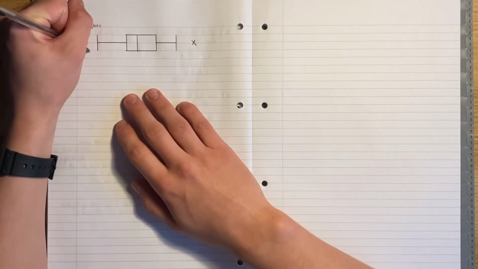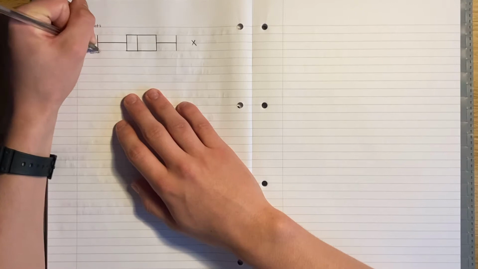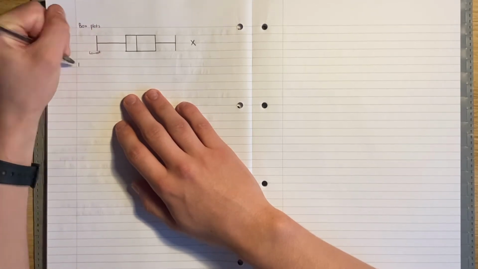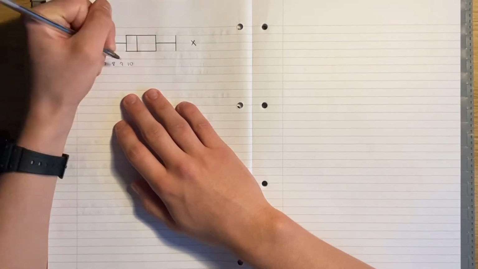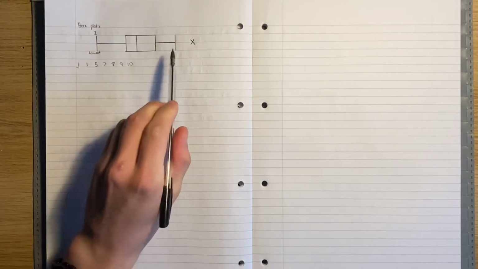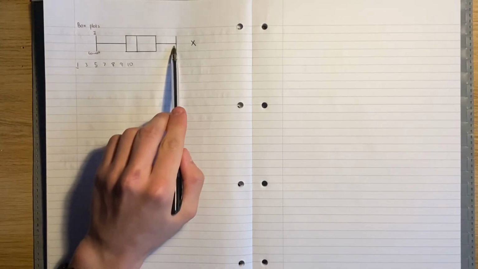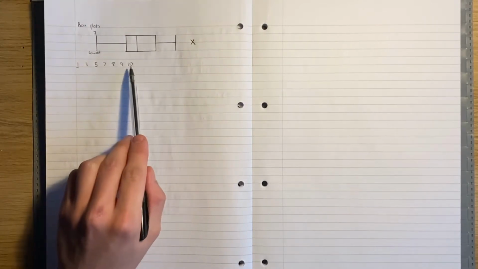So the first thing that we need to know is that this point here is going to be your lowest value in your data. So say we have a data set. Our lowest value is going to be 1, so this value here will be 1. Then on the other side, this is going to be our maximum value, so the highest is going to be 10.